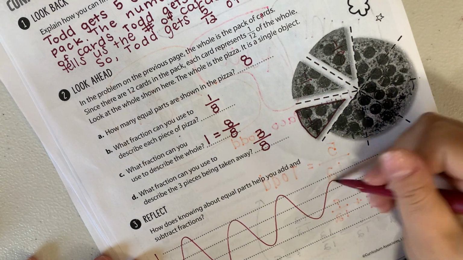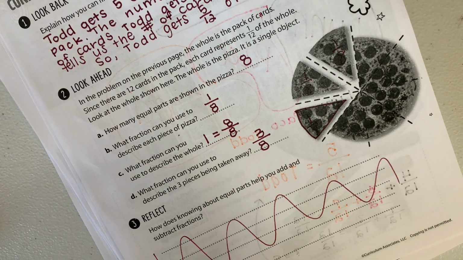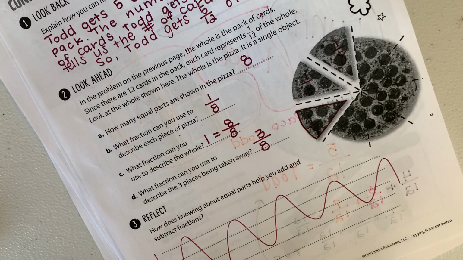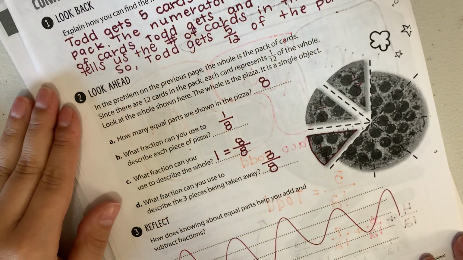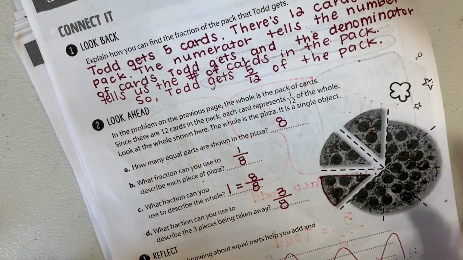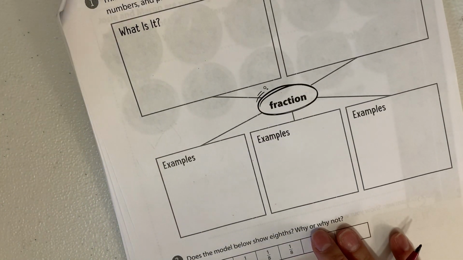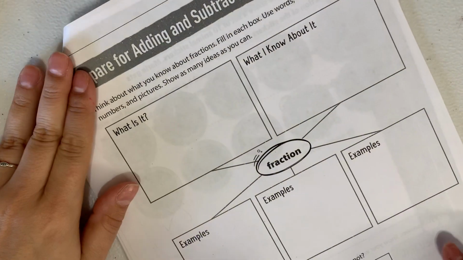And then we are actually going to skip the reflect because I want to make sure we have some time for the vocabulary page. But if you have any questions on number 2 or number 1, please pause here and ask. If not, we have one more page to work through today together, and then you'll be on to page 416 on your own, okay?